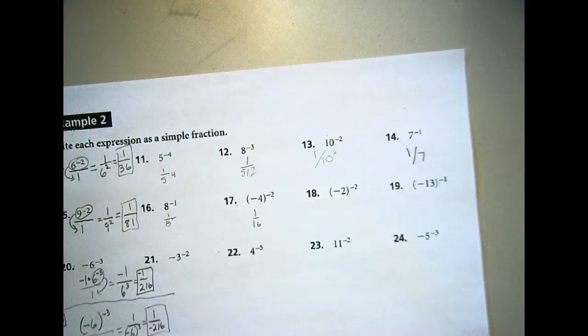Hey, here we go. This group, someone different in the group has to come up this time. You guys have 18. You guys have 19. You guys have 20. No, I'm sorry. You guys have, not 20, you have 21. You guys have 22, 23, and 24.